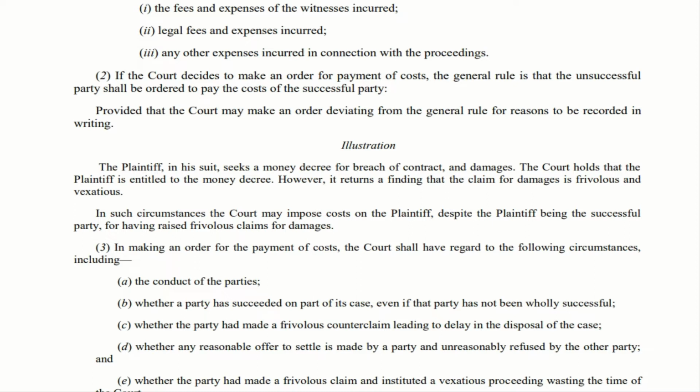However, the court can deviate from this general rule, but it has to record the reasons. In the example what we took, I am successful. A, who is the opposite party, who is the defendant, has failed. But still, court can say that I have to pay cost to A under certain circumstances. It can deviate depending on the case.